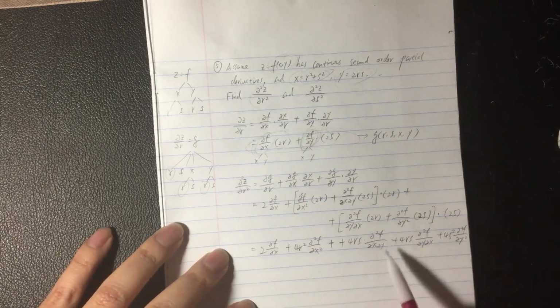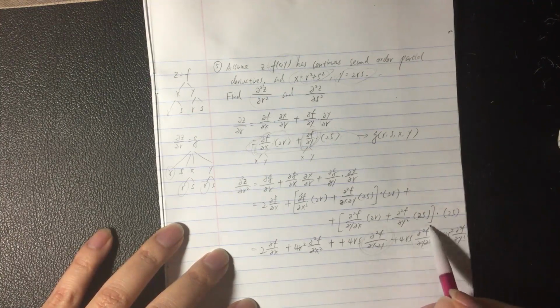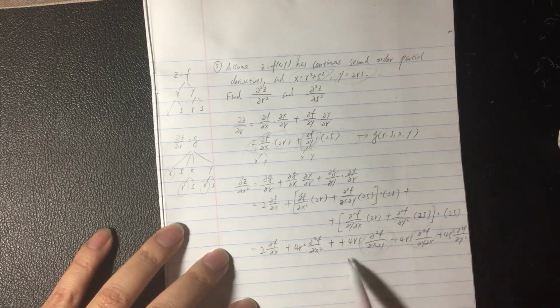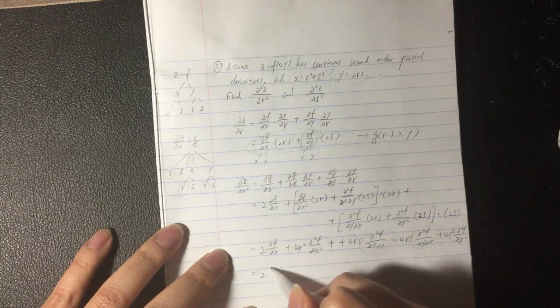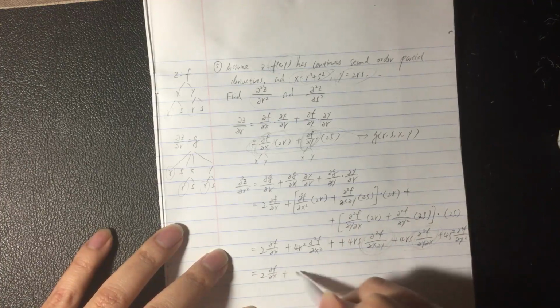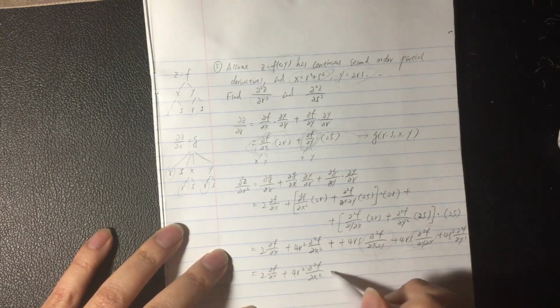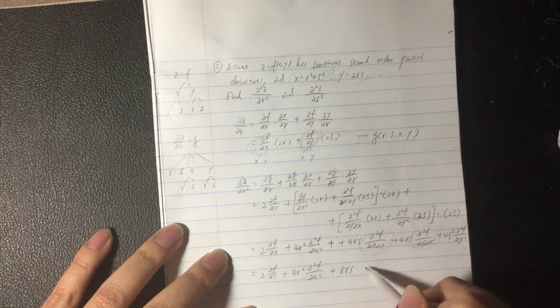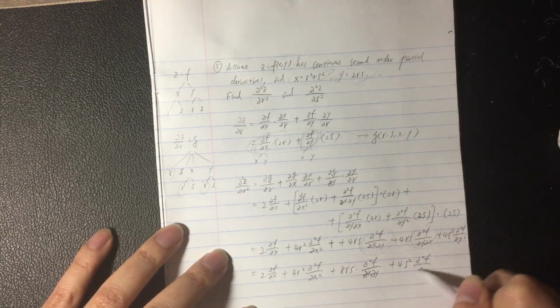And we know by Clairaut's theorem that the mixed partial derivatives are the same. The mixed partial derivatives equal each other, so these two terms are like terms and I can combine them. I have 2∂f/∂x plus 4r² ∂²f/∂x² plus 8rs ∂²f/∂x∂y plus 4s² ∂²f/∂y².